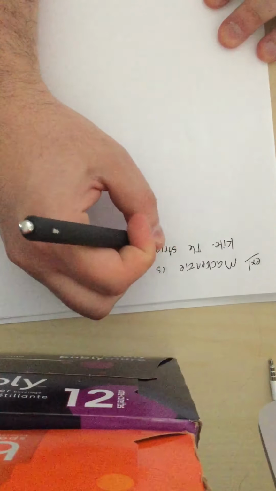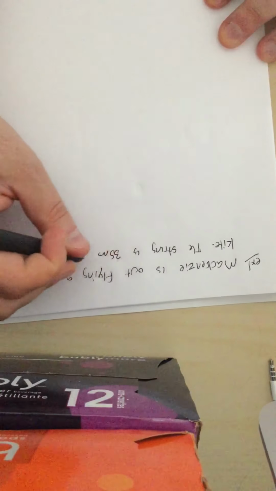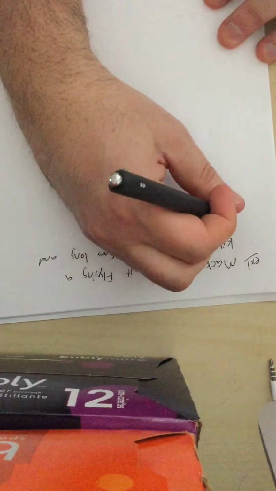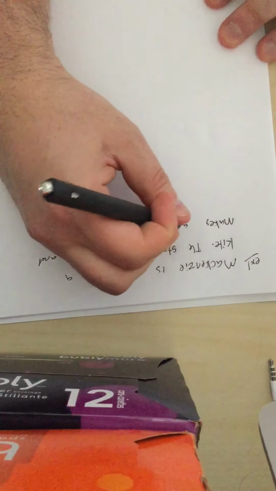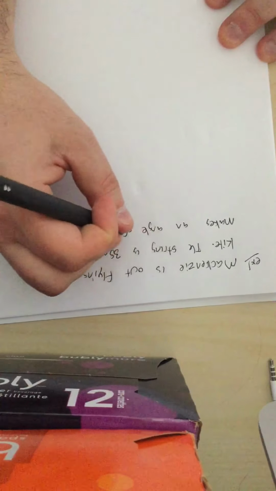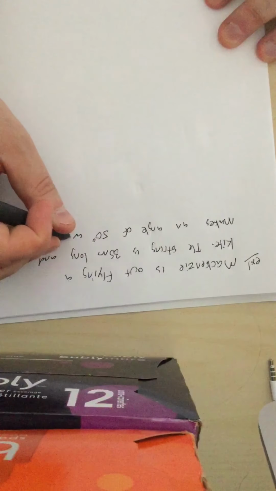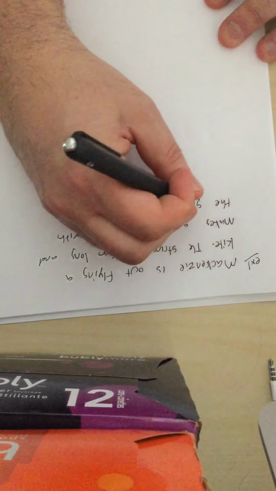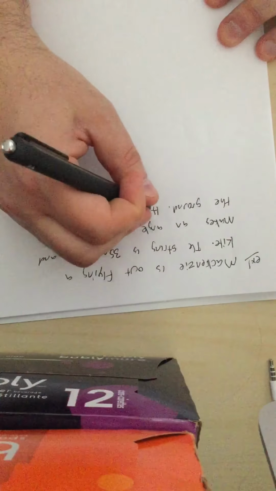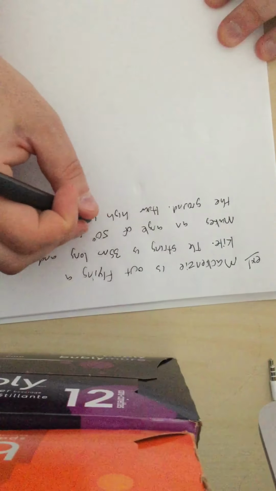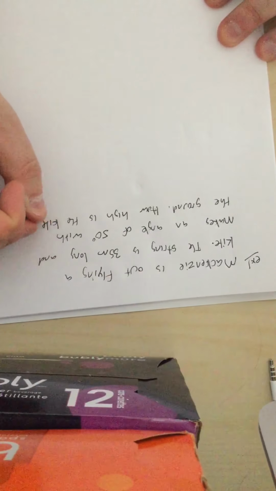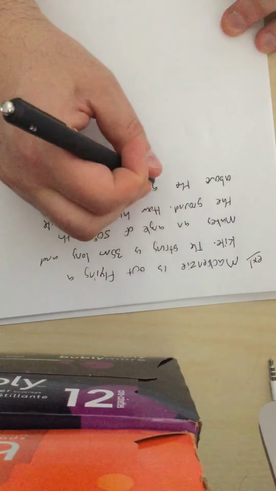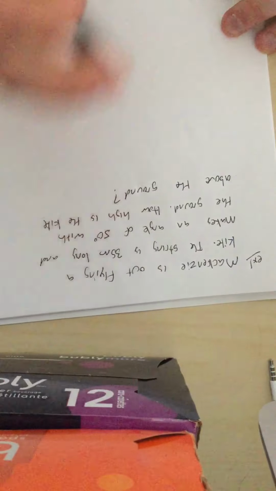The string is 35 meters long and makes an angle of 50 degrees with the ground. How high is the kite above the ground?